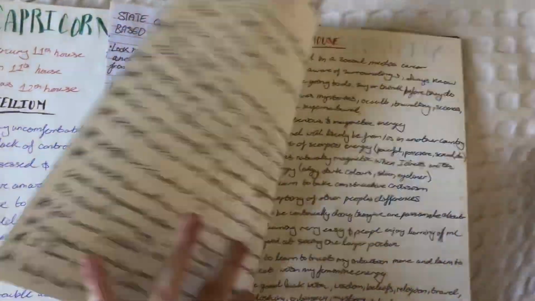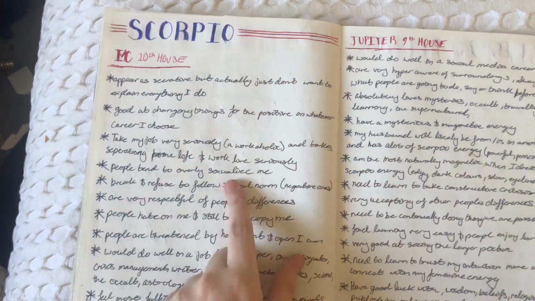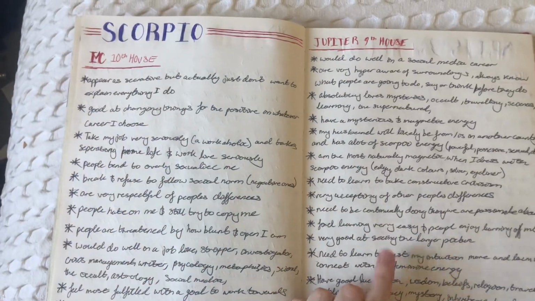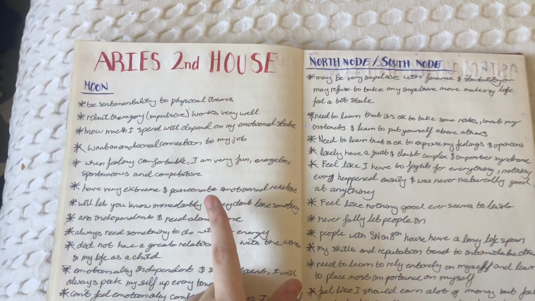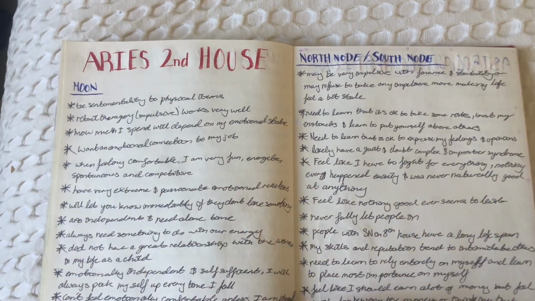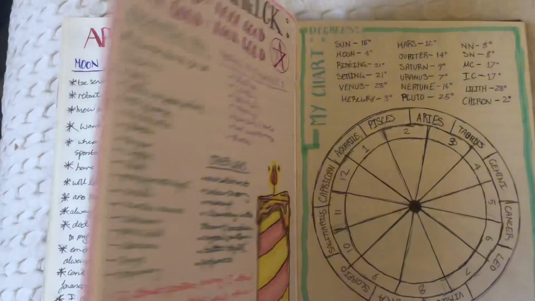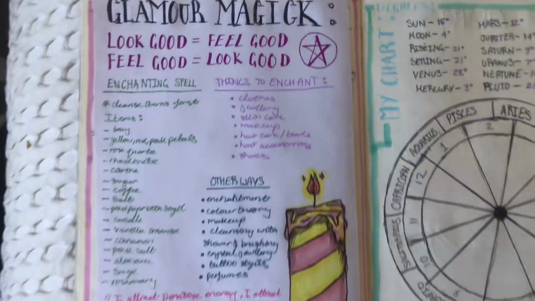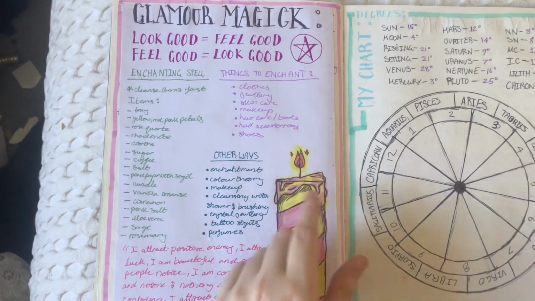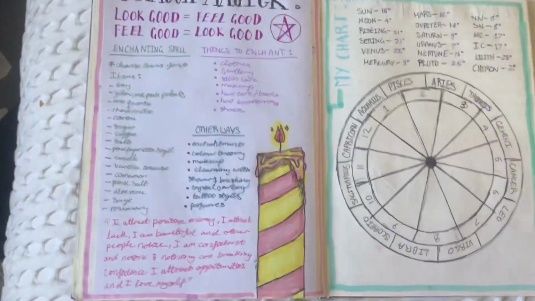I've got my Venus in Capricorn, my Scorpio midheaven, and my Jupiter Scorpio in the 9th house being conjunct with each other. My Aries 2nd house placements, my moon and my north node are conjunct. It's right next to each other. Glamour magic. I think this is the first time I've ever done glamour magic and actually liked the page.